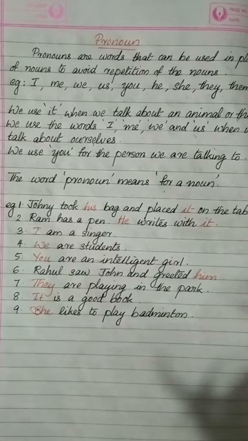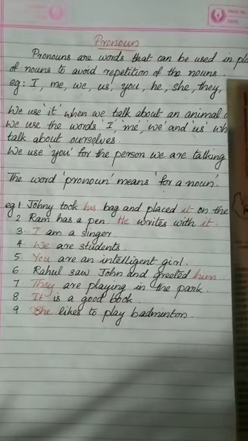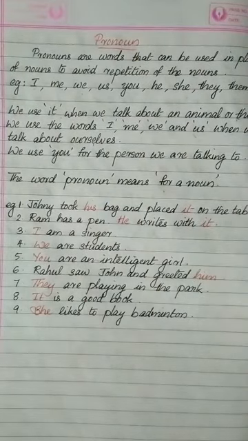So, what do I mean by pronoun? Pronouns are words that can be used in place of nouns to avoid repetition of the nouns. So we know that a noun is a naming word. It can be the name of a person, place, animal, thing, idea, concept, etc. And pronouns are words which can be used as a substitute for a noun.